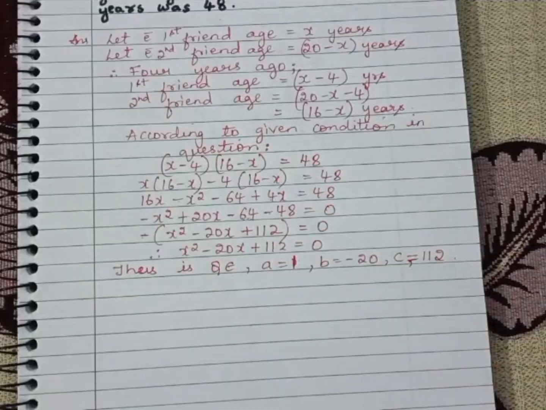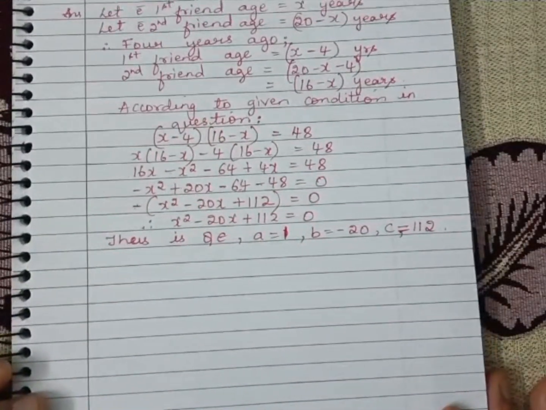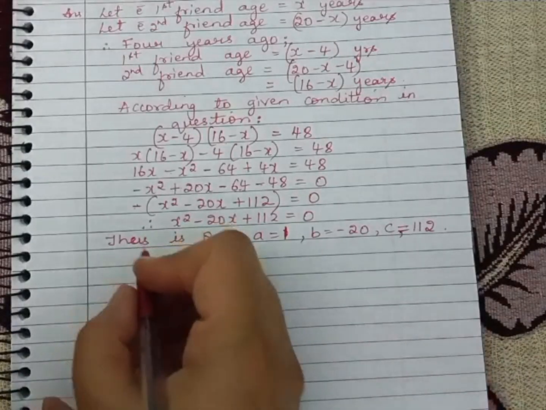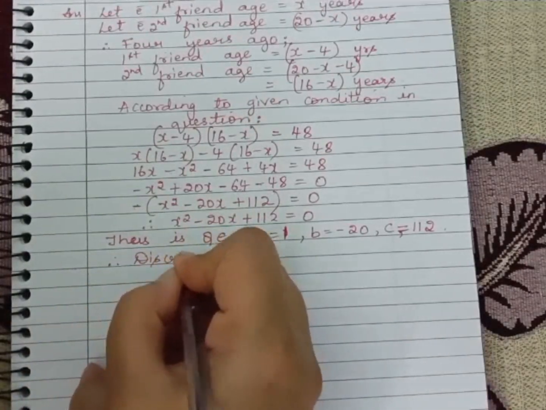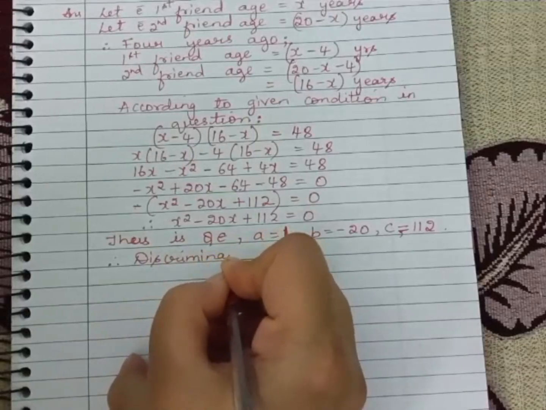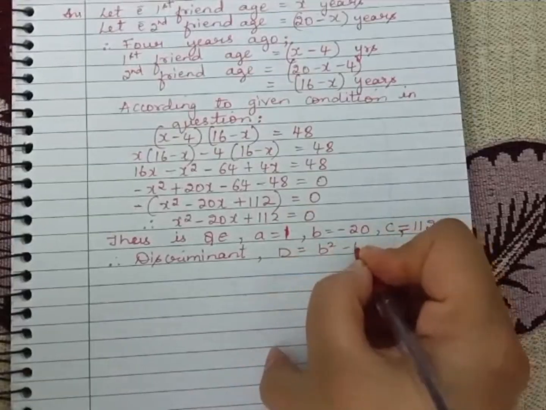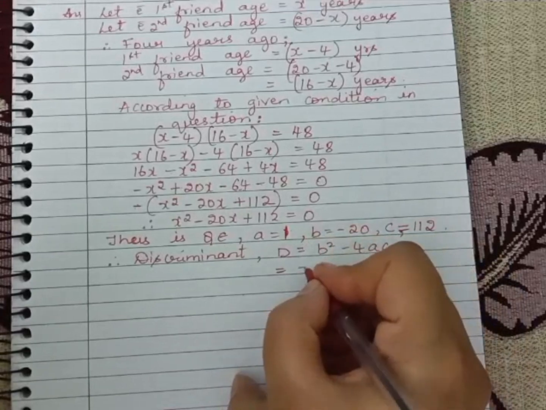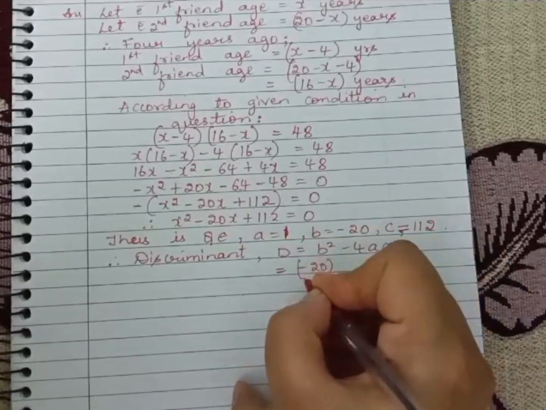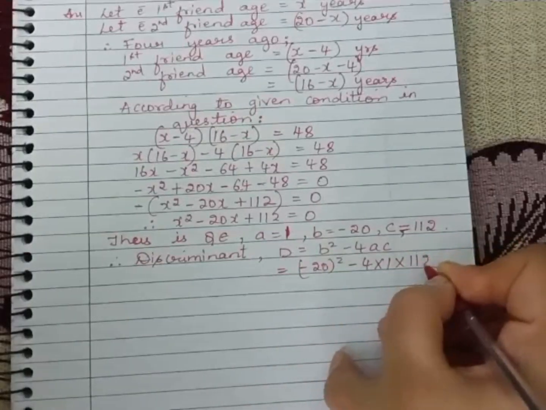The discriminant formula is d is equal to b square minus 4ac, is equal to b value is minus 20, that is minus 20 whole square minus 4, a value is 1 and c value is 112.